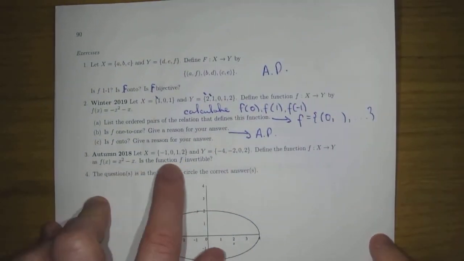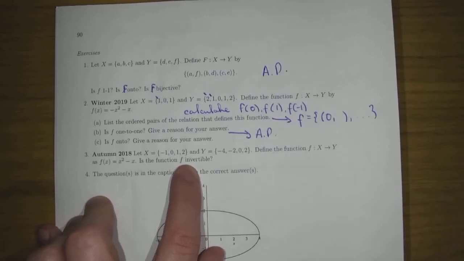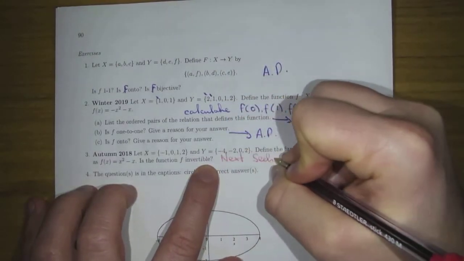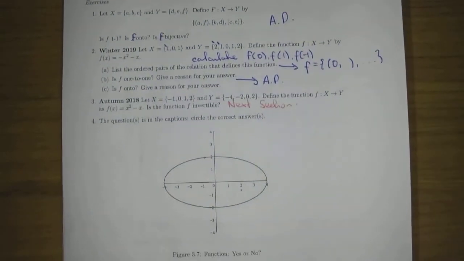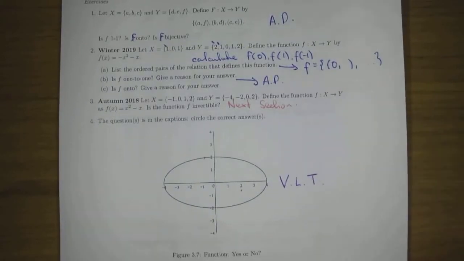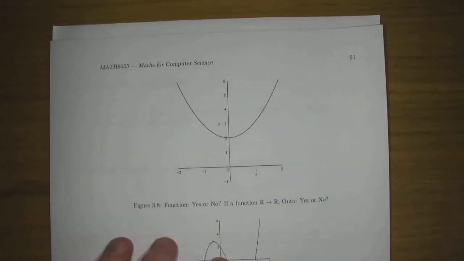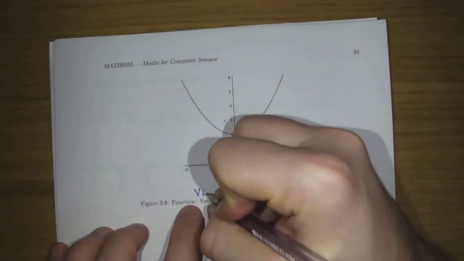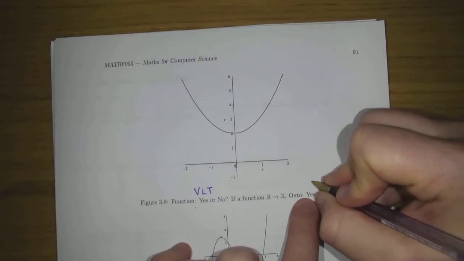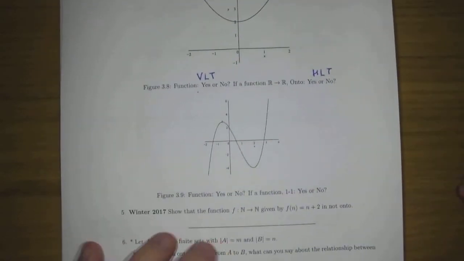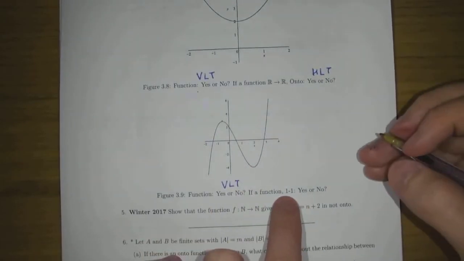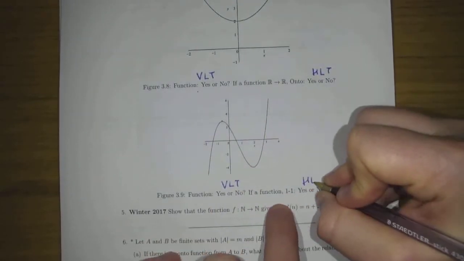Similar story here. Is this function vertical? This is actually in the wrong section. Next section. Okay. Is it a function, yes or no? Use the vertical line test. Is this a function, yes or no? Vertical line test. If it is a function, is it onto? Use the horizontal line test. Is it a function, yes or no? Use the vertical line test. If it is a function, is it 1 to 1? Use the horizontal line test.